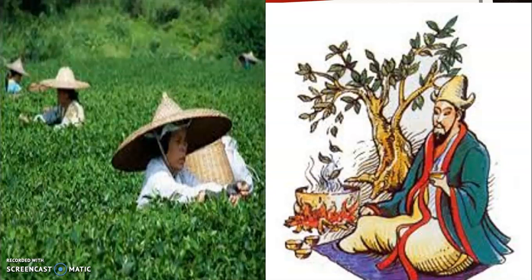You can see in this picture, tea. They were the first to cultivate tea. Initially, tea leaves were used as medicines. But after some time, tea became a popular drink. For many centuries, China was the only source of tea for the rest of the world.